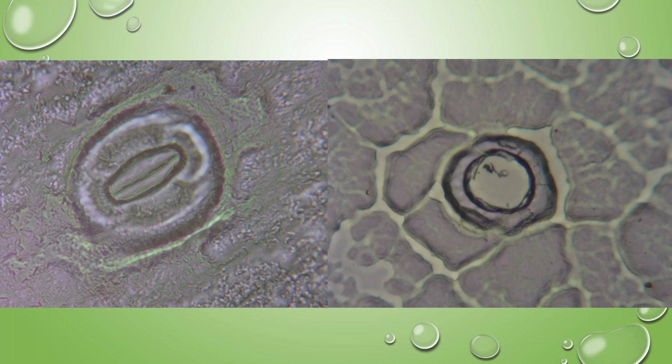So you're going to need to get your stomata on the undersurface of your leaves at 400x, with clear enough magnification, and you're going to want to take a picture of one stomate because you're going to take a measurement of the width of that stomate. So we will watch a short YouTube video on how to use the camera.